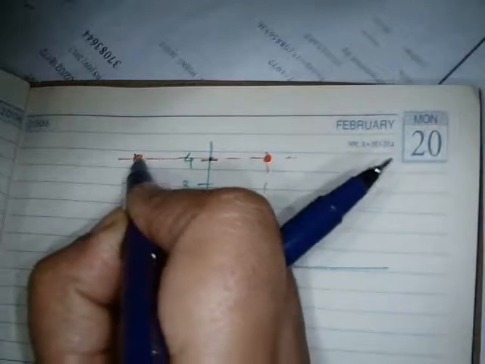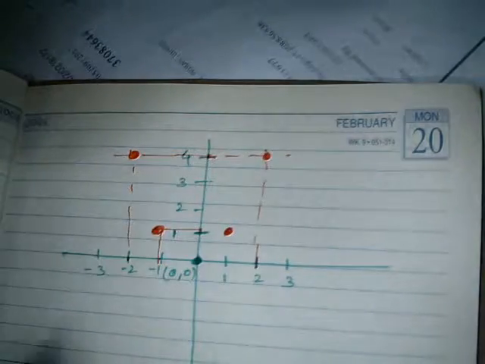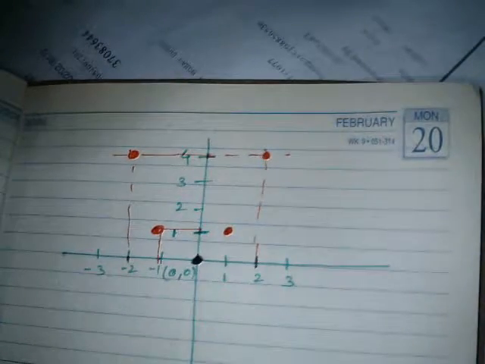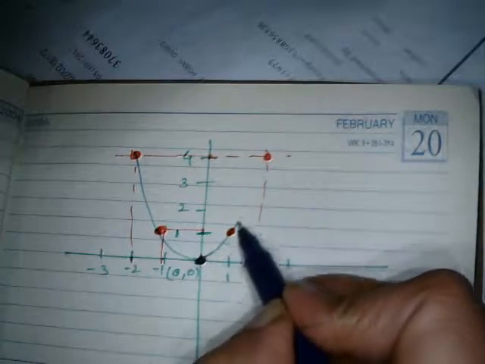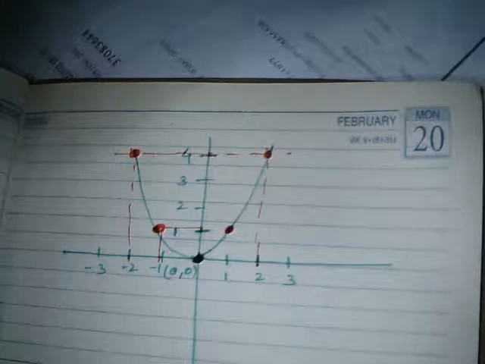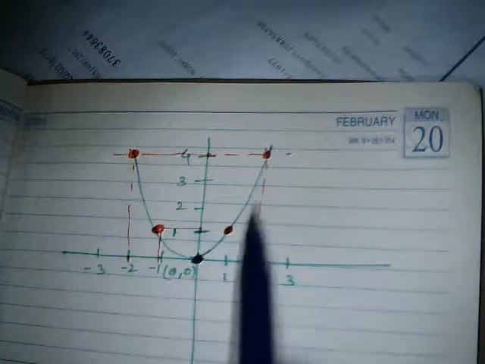Now suppose for example this function is given, and the question is asked, and over here on the graph, the dot is given on this point.